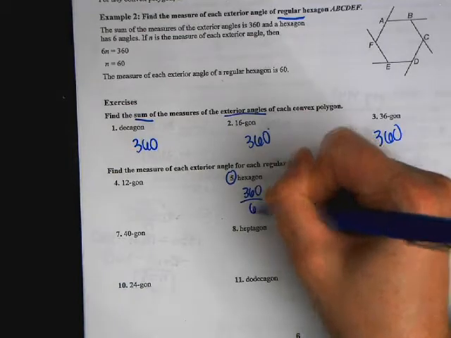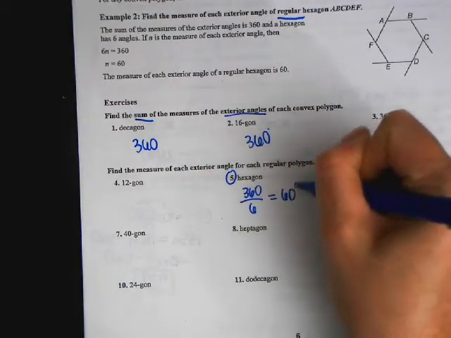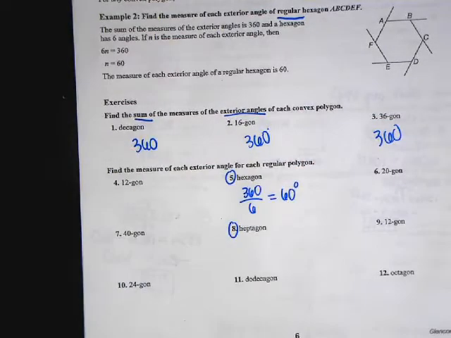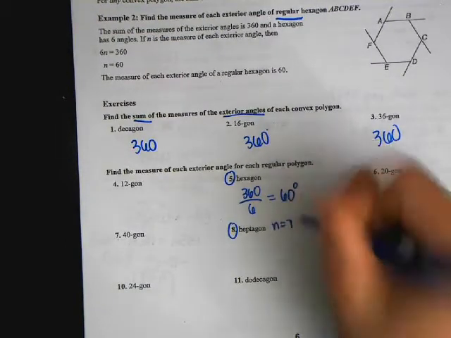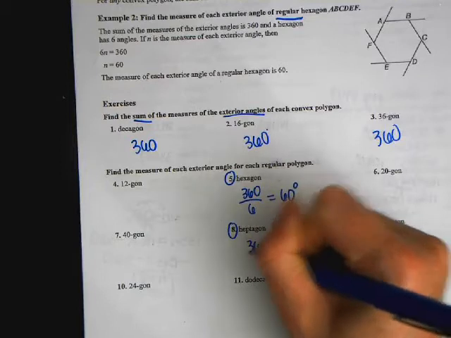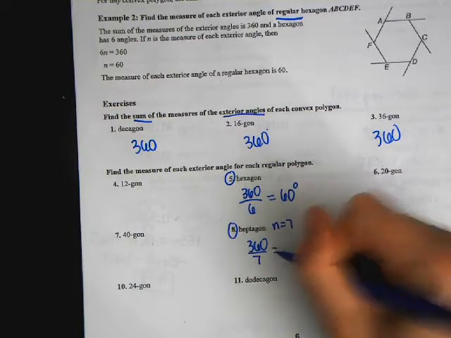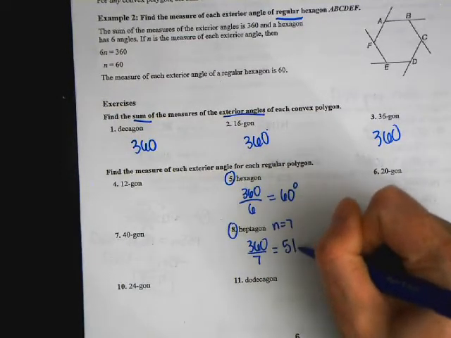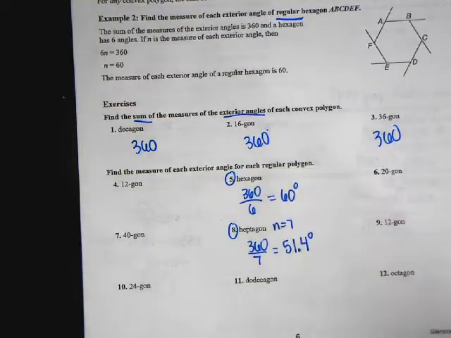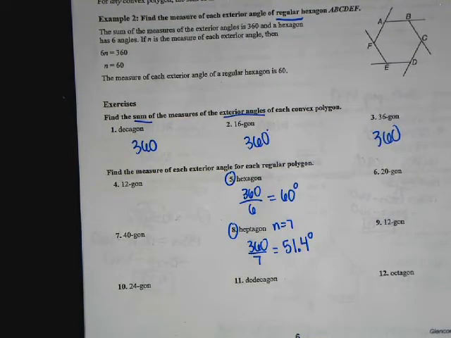Hexagon has 6 sides if you didn't know that already. Heptagon, lucky number 7, right? N equals 7. So we take 360 divided by 7. And so we're going to start to see some angles that don't come out perfectly, and that's okay. Do not round, all right? Take it as far as it needs to go. Most of the time it'll be 1 or 2 decimal places.